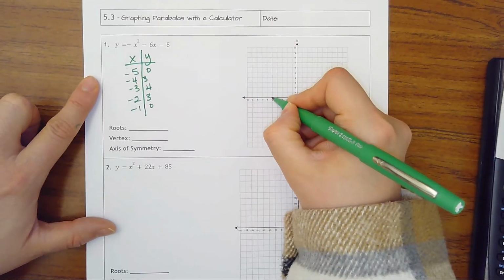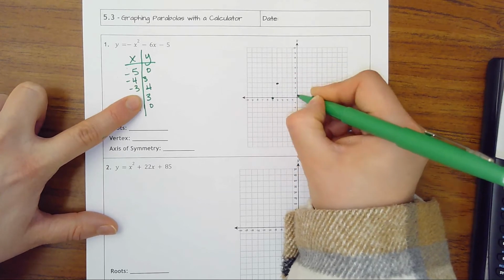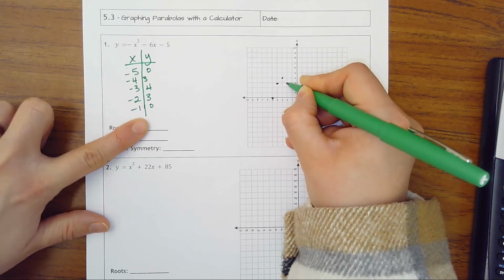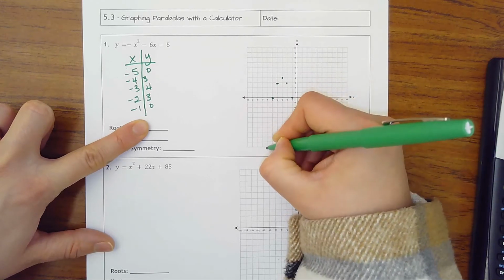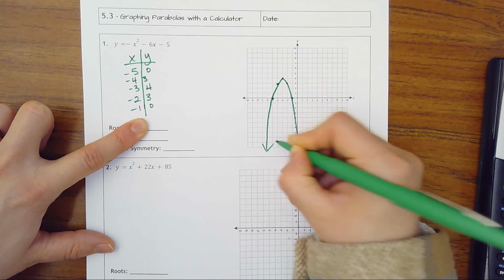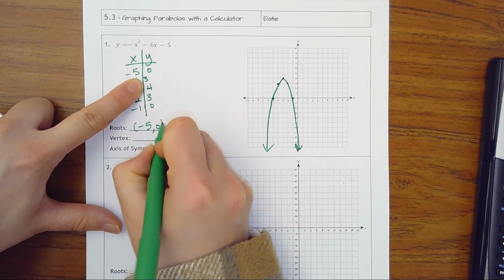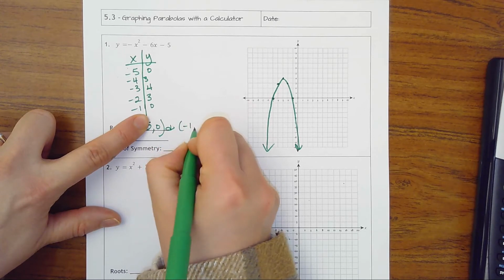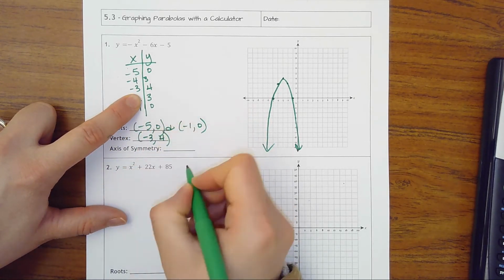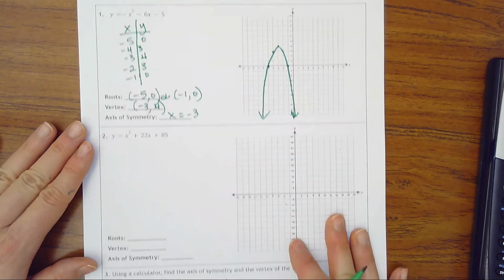Okay, I'll graph it real quick. Just like that. So there's my roots. A vertex. Axis of symmetry is x equals negative 3. So speed you up quite a bit.